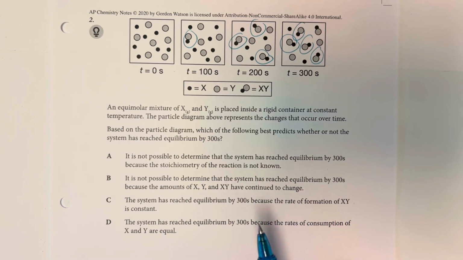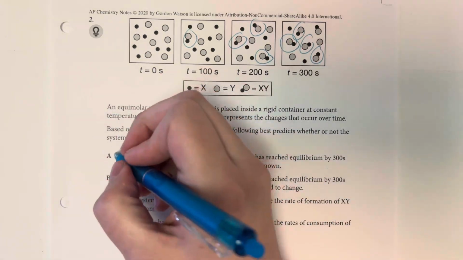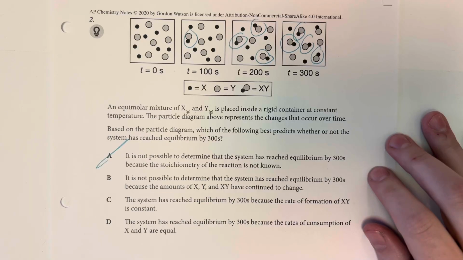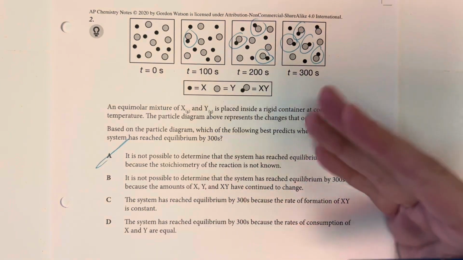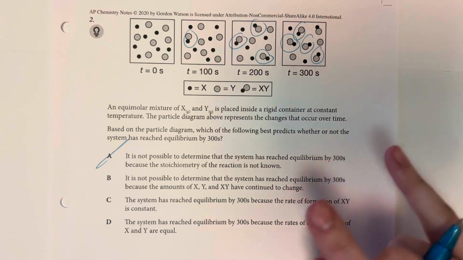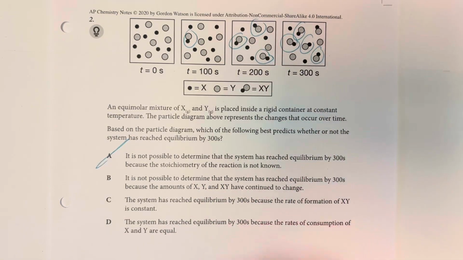Option choice A says it's not possible to determine that the system has reached equilibrium by 300 seconds because the stoichiometry of the reaction is not known. My stoichiometry is not what determines if I am at equilibrium. Again, it is if my forward reaction and reverse reaction are at the same rate, and therefore I would not see a change in concentration forward and reverse.